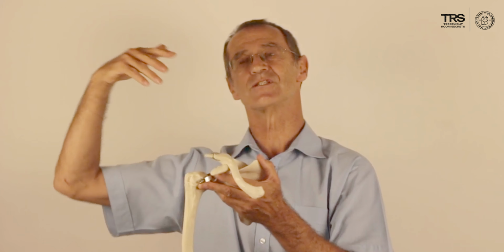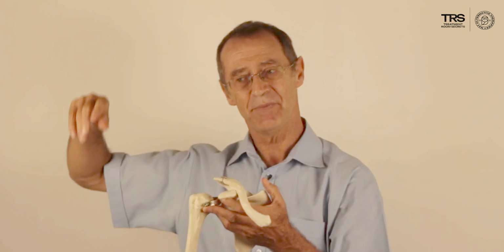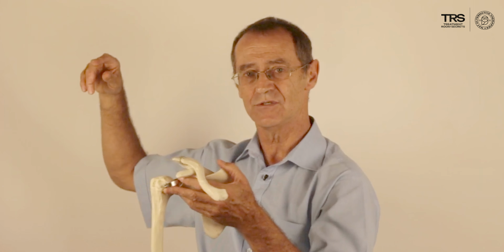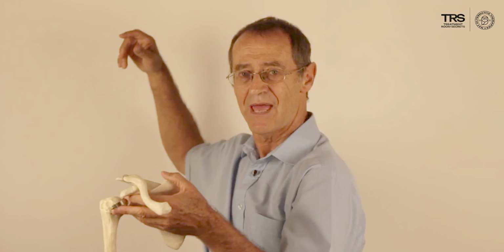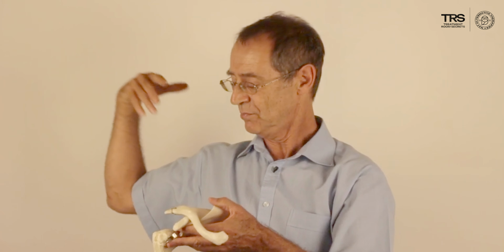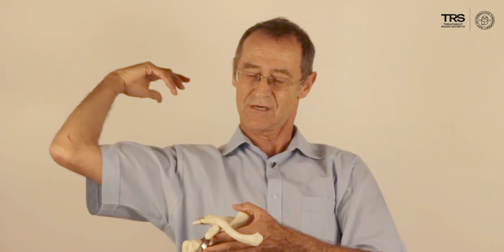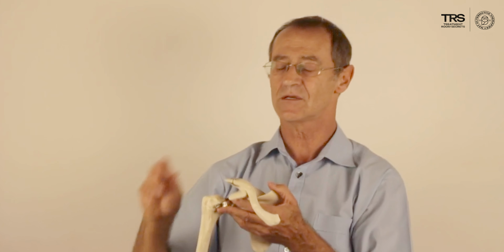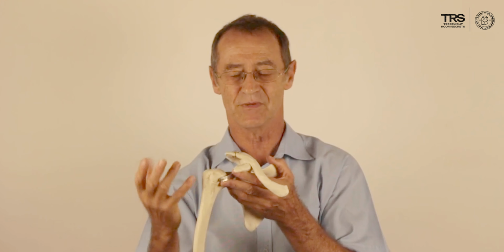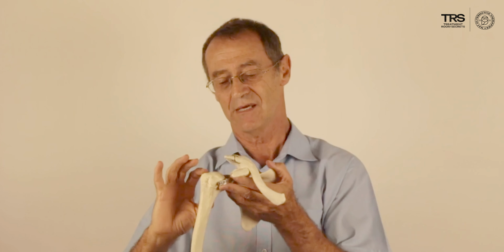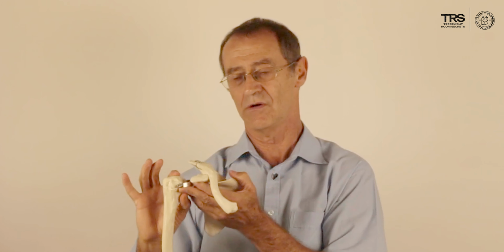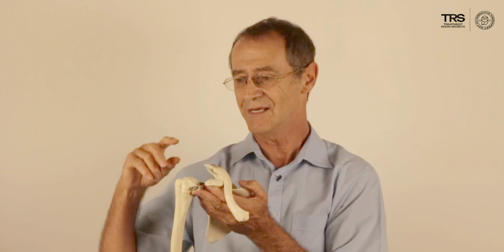If you take the extreme of throwing, like a pitcher in baseball, the arm comes back and then the whole body, I can't do it, but their whole body flies forward, leaving the arm behind, which then whips through, and it's an incredible dynamic movement. In that kind of movement, the rotation of the head of the humerus is thousands of degrees per second.